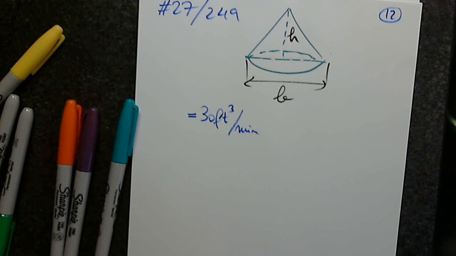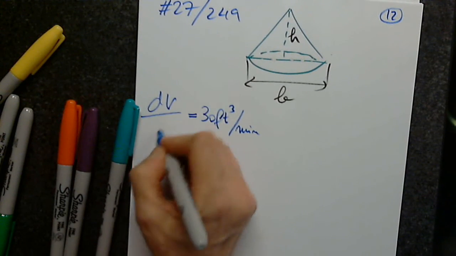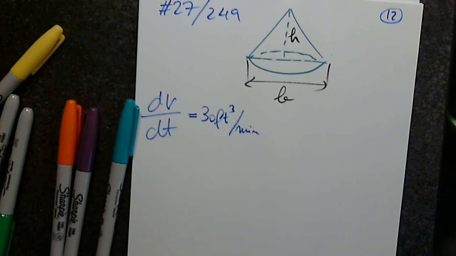Cubic feet per minute. D of D what? Exactly. Is that clear? Why? Yes, because of the measurement unit. The measurement unit tells me that when we talk about cubic feet, it must be volume. When we talk about time, it must be minutes, it must be time. Are you with me? Okay, good.